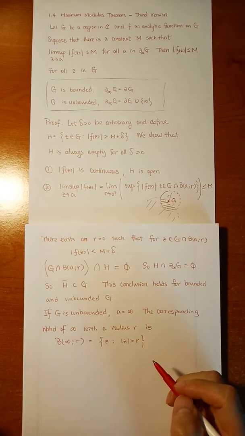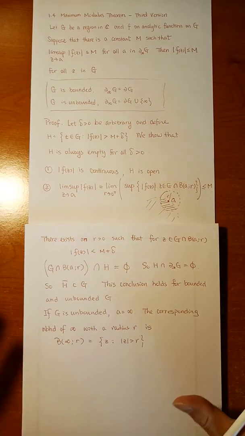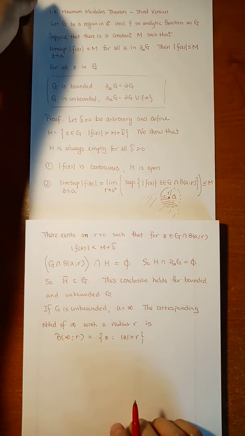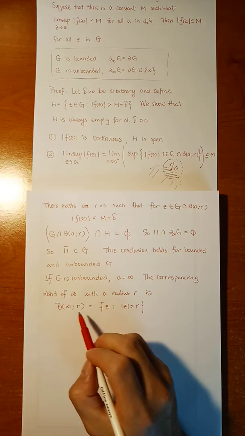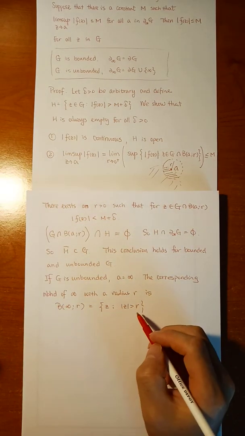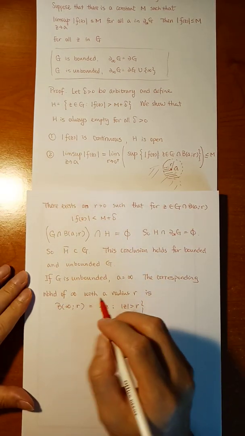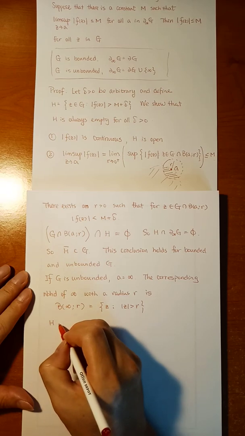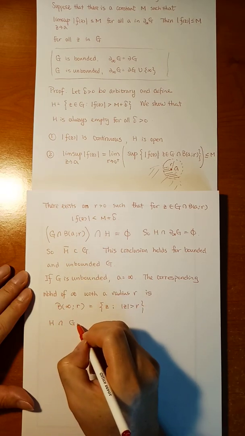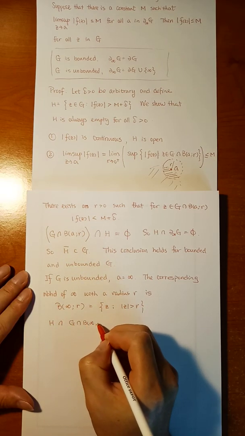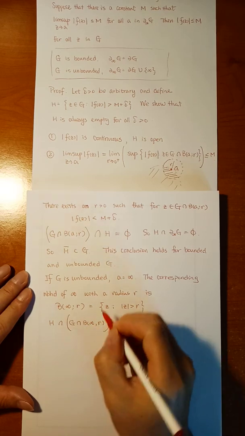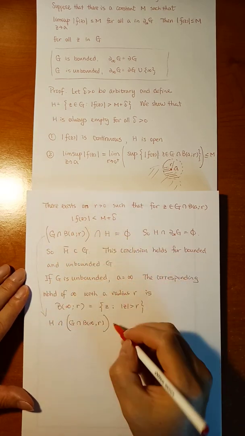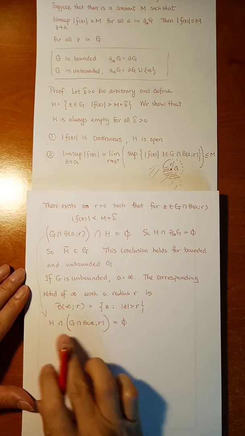This is the neighborhood outside of the closed disk. This is the neighborhood for infinity, outside the closed disk. And we know that H intersect G intersect this neighborhood is empty.